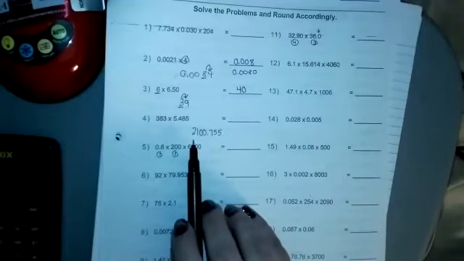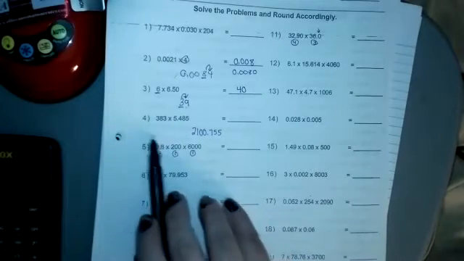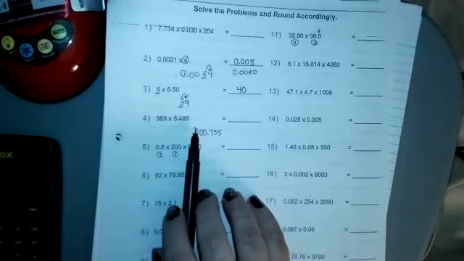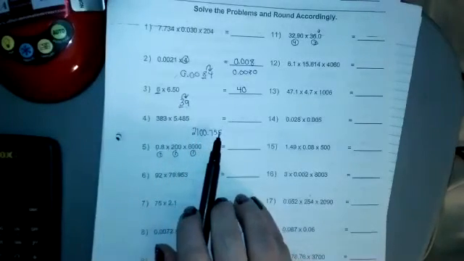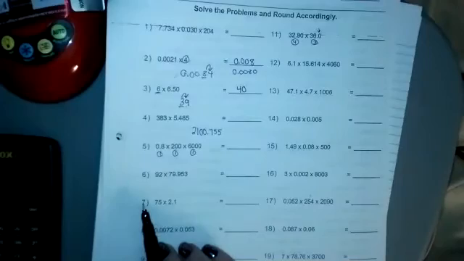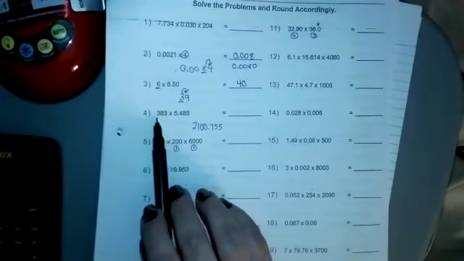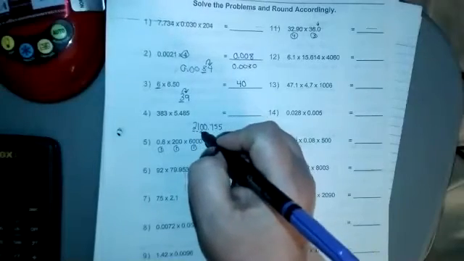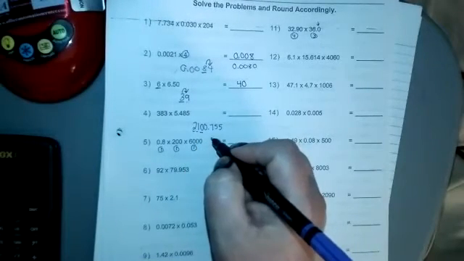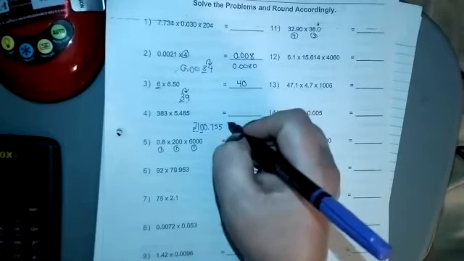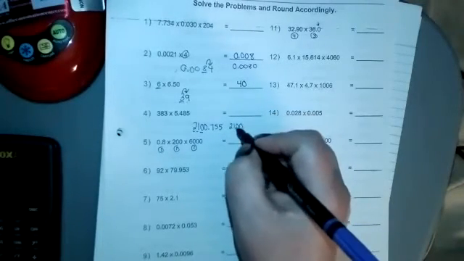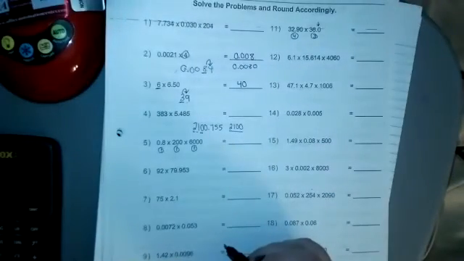On this one, this was a weird one. So number 4, when you work it out, you get 2100.755. Well, I need 3 significant figures. So when I say 1, 2, 3, and I write 2100, that only gives me 2 significant figures.